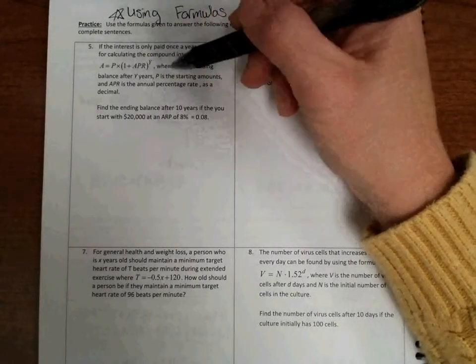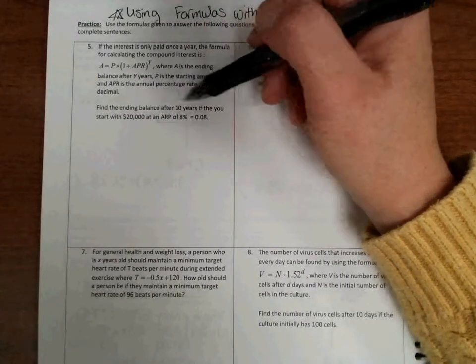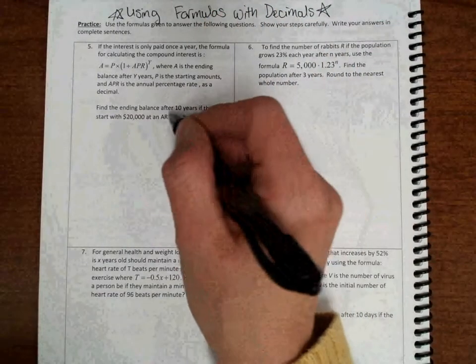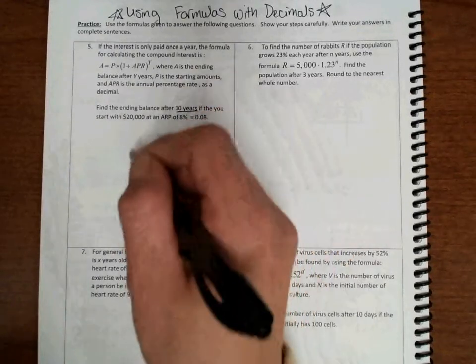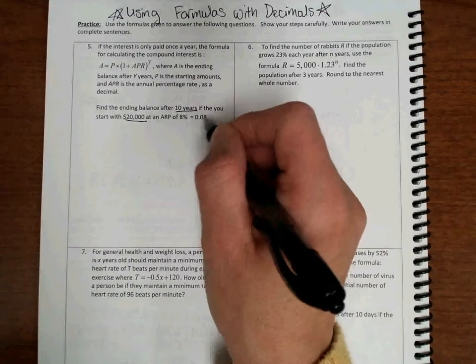So for number 5, I've got this formula where A is the ending balance after Y years, P is the starting amount, APR is the annual percentage rate as a decimal. And they tell us we want to know the ending balance after 10 years, if we start with 20,000, and we know our interest rate is 0.08.